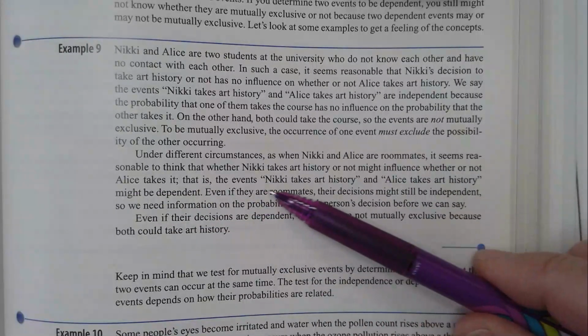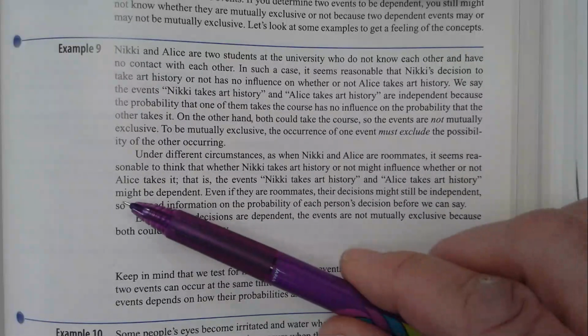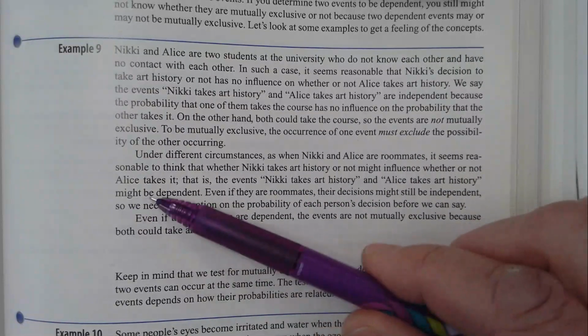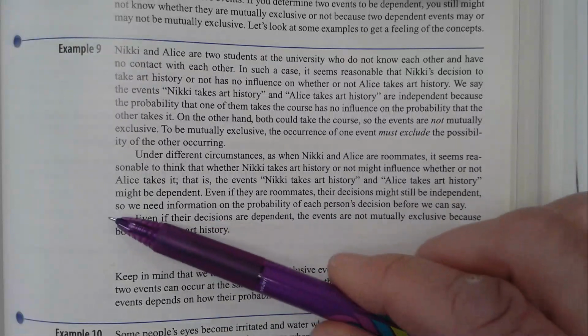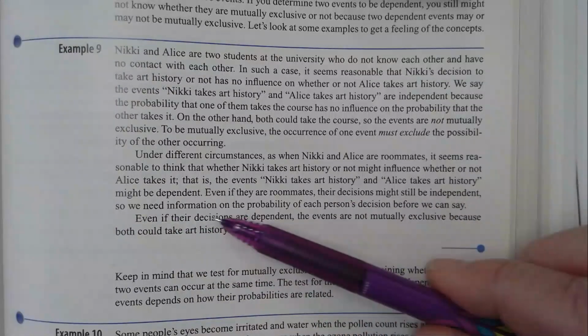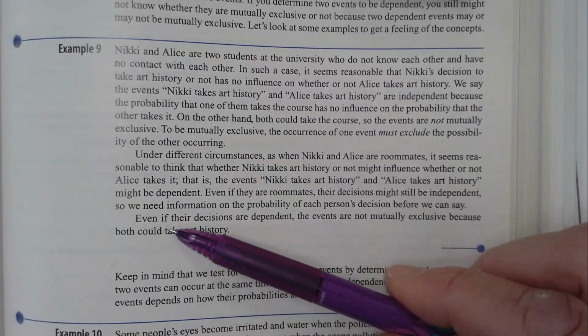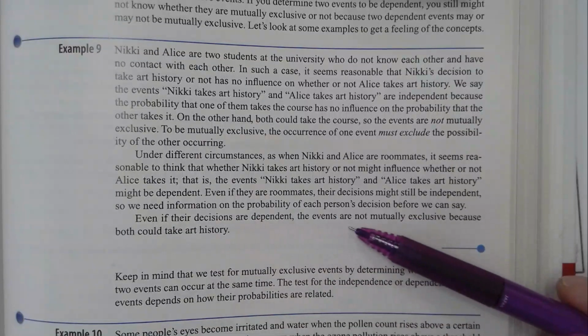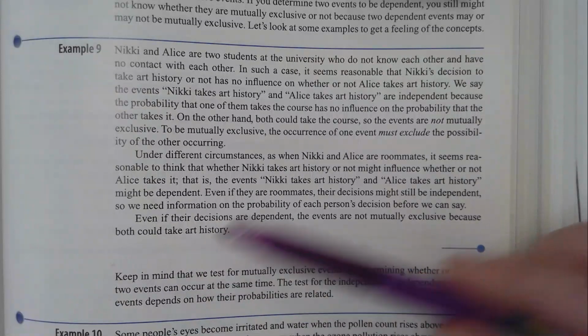That is, the events might be dependent. But even if they're roommates, their decisions might be independent. So we need information on the probability of each decision before we can say. Even if their decisions are dependent, the events are not mutually exclusive because both of them can take art history.